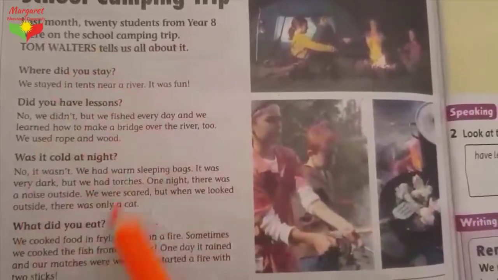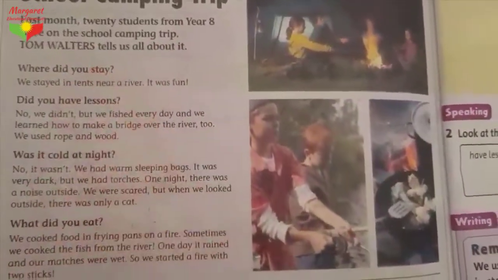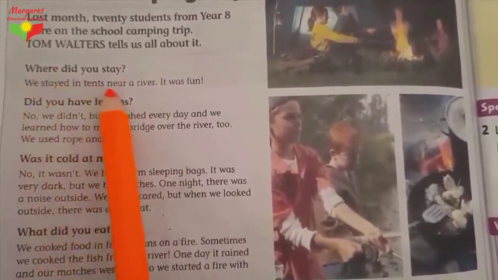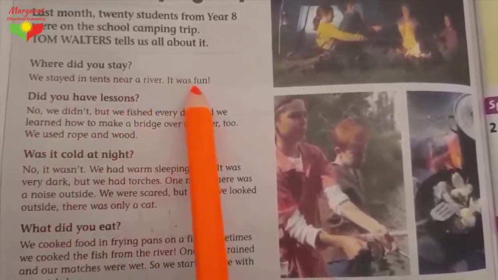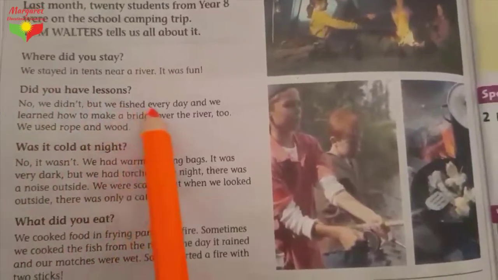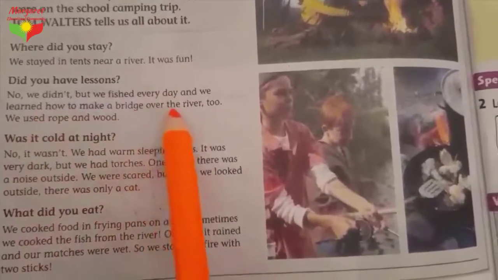So through these questions and these answers you can get more information about their school camping trip. Okay, now the first question is, where did you stay? We stayed in tents near a river. It was fun. Is it clear? Question 2, did you have lessons? No, we didn't, but we fished every day and we learned how to make a bridge over the river. We used rope and wood.